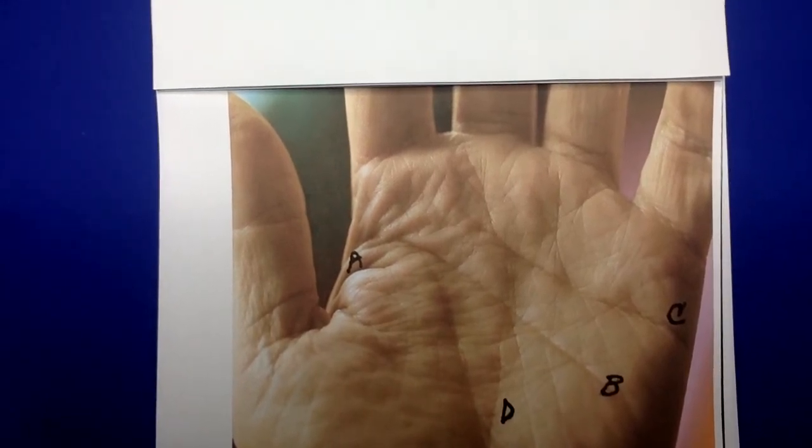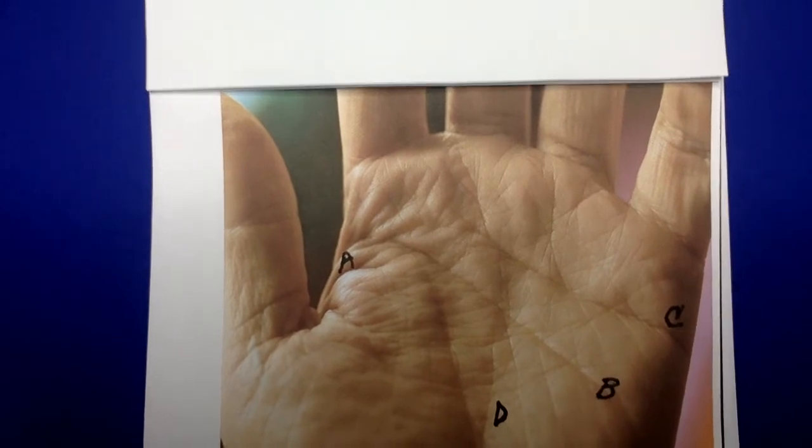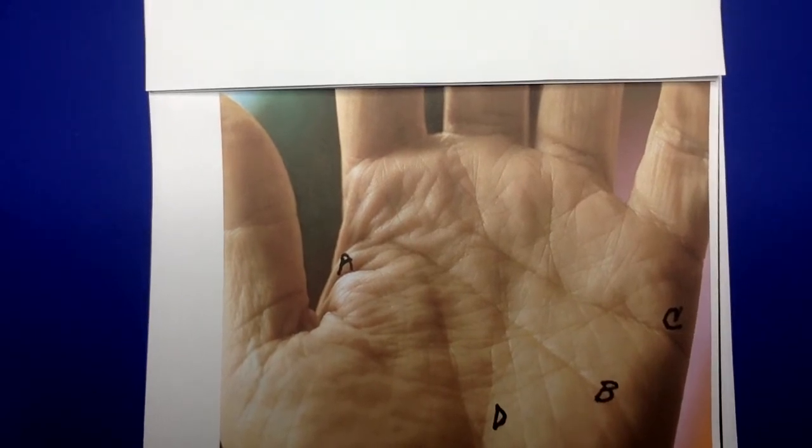Taking a close look at A, we see the lifeline, which is attached to the headline. Both of those lines begin in that spot where the letter A is, and they're joined together at the start. And after the joining, we find that the B, which is the headline, continues all across the palm. There's a name for that, but we'll get to that.